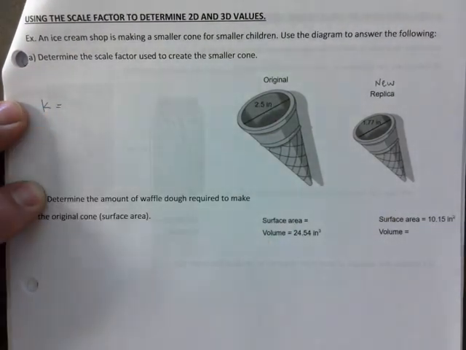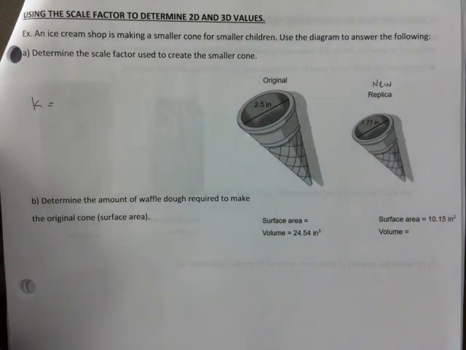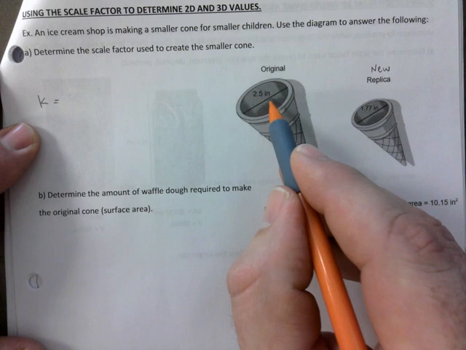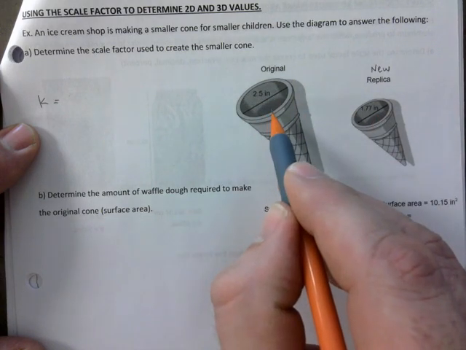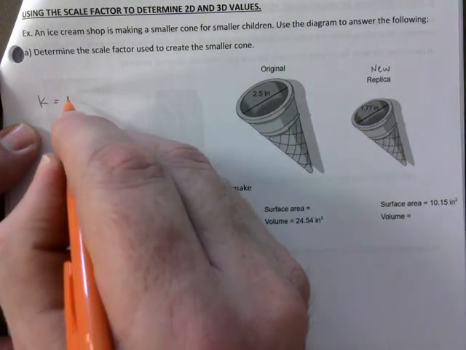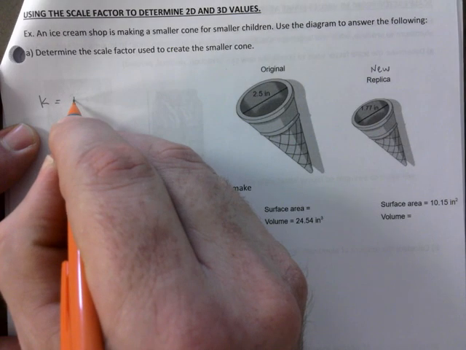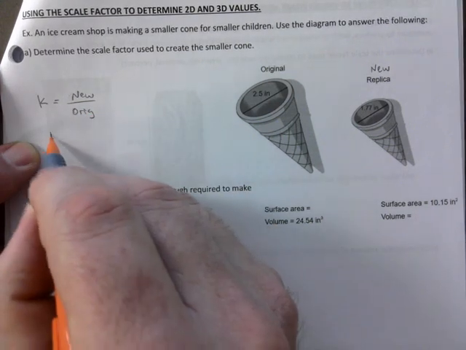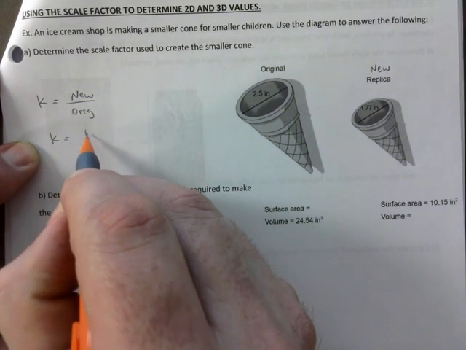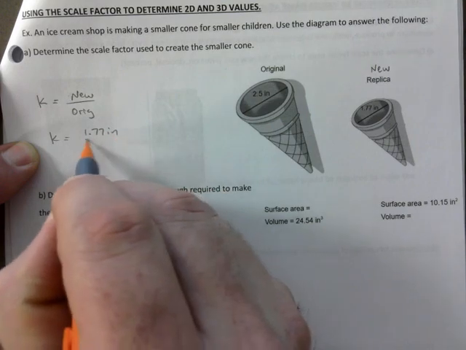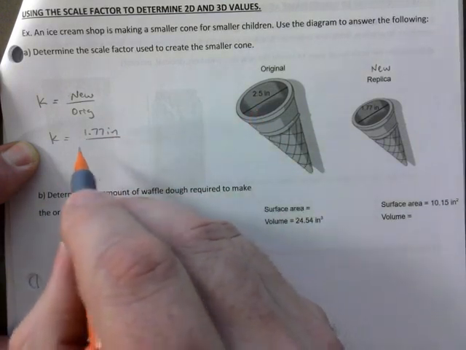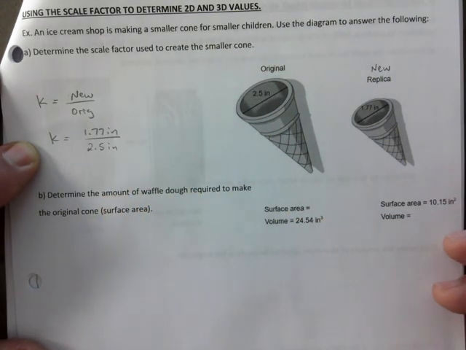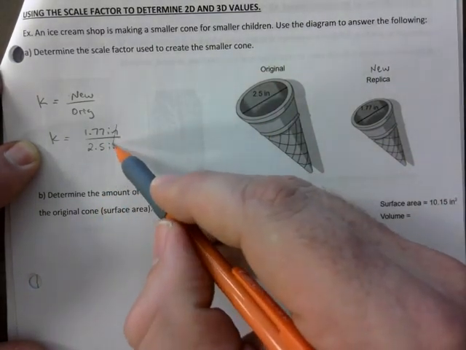Scale factor, I know that it's supposed to look as a fraction and no units have to be involved. And these are linear, correct? Linear dimensions, there's no squared units, it's just a diameter. So I will go new over original. That's it. So the new one is 1.77 inches, and the original has 2.5 inches. Okay, we cancel out the units.